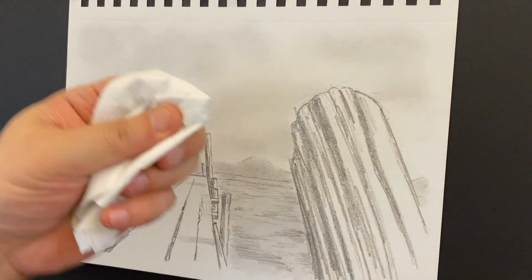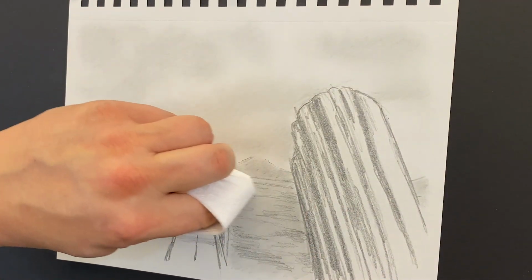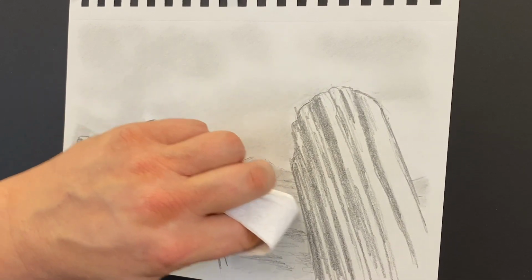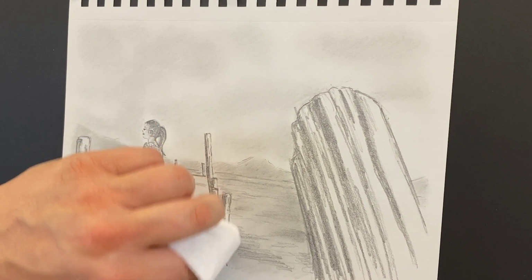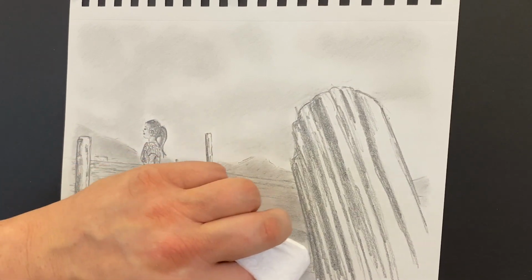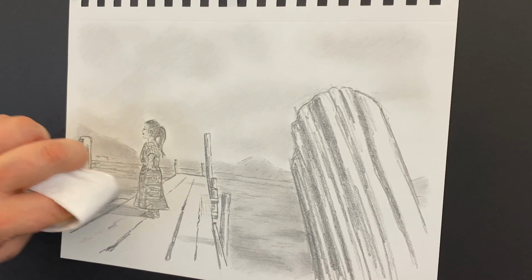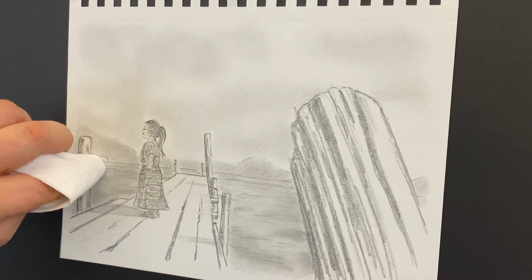I'm going to take that same napkin that I used before, and I'm going to go back over these lines that I've made in my water and kind of smooth them out a little bit and make better shadows in the water. I'm going to continue to work those shadows and those lines in the water coming up.